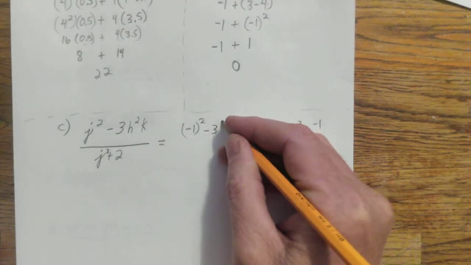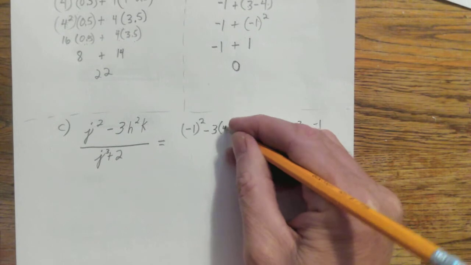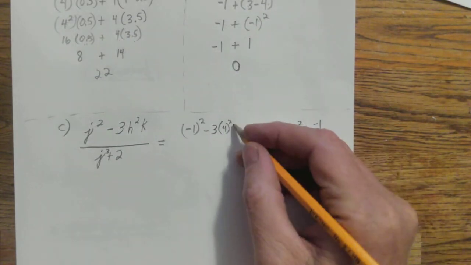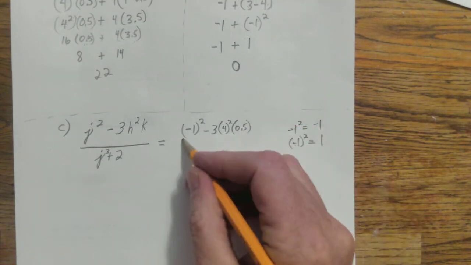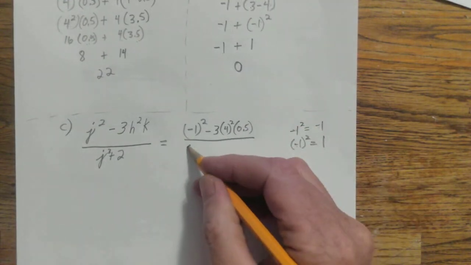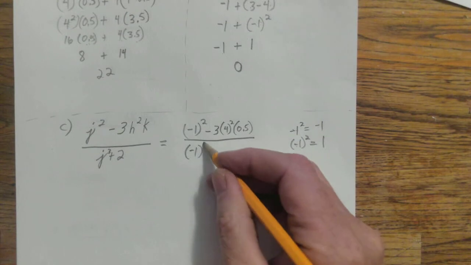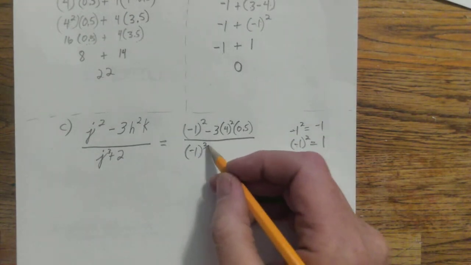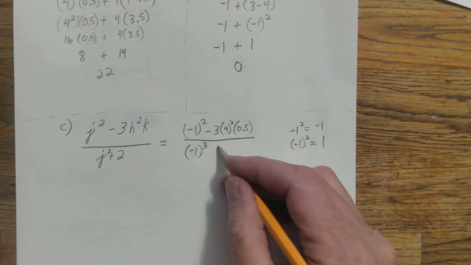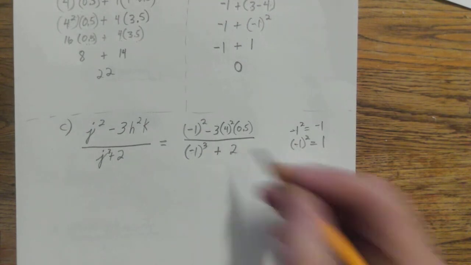When you're substituting like this, assume parentheses like that. Alright, so 3, and then H is 4, so I'll do that. 4 squared, and then K is 0.5. And then J to the third. Alright, -1 to the third power. Notice I put the -1 inside parentheses and the exponent on the outside. Plus 2.